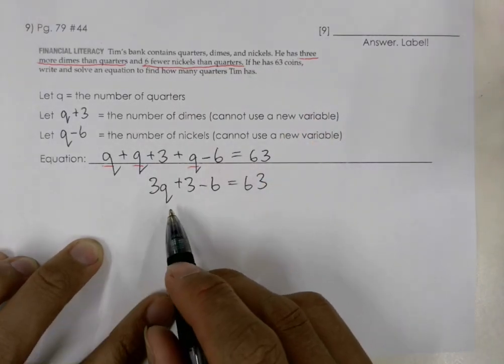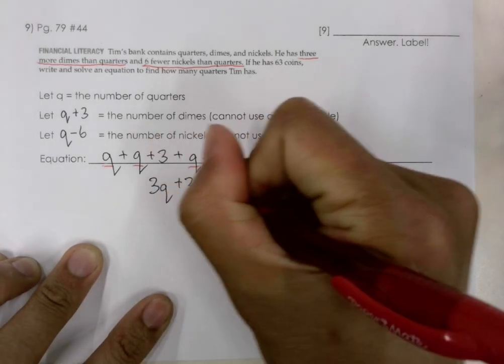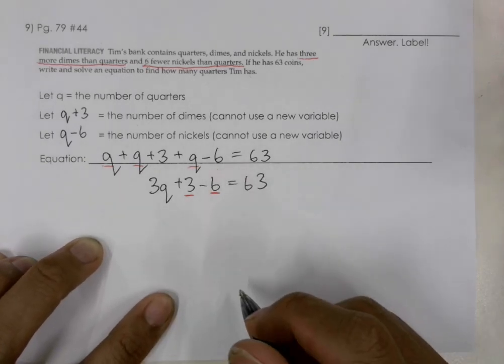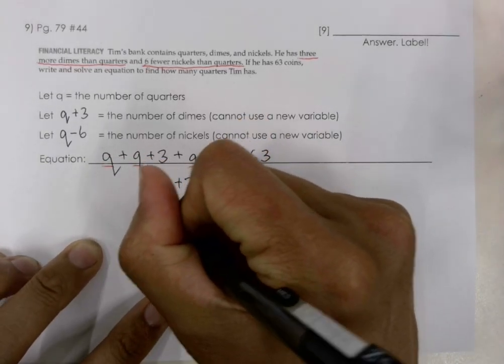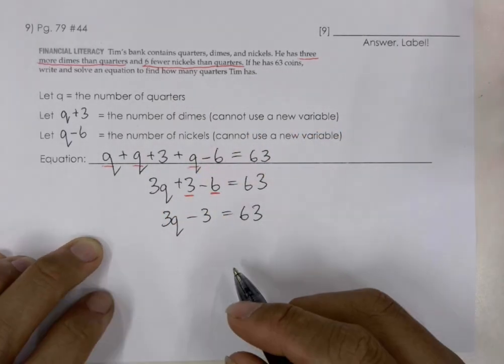From here, we can combine the other 2 like terms that are left over, our 3 and our negative 6. So that leaves us with 3Q minus 3 is equal to 63.